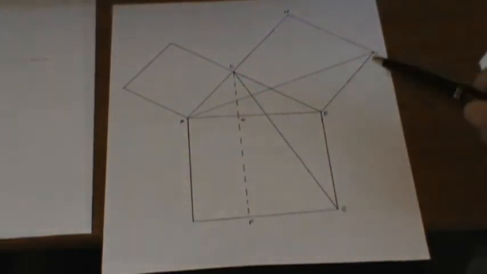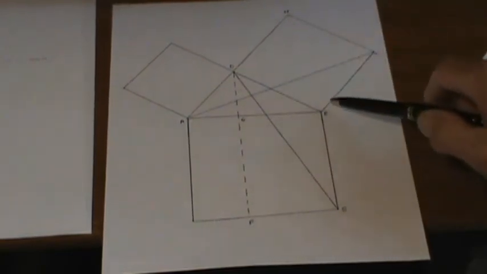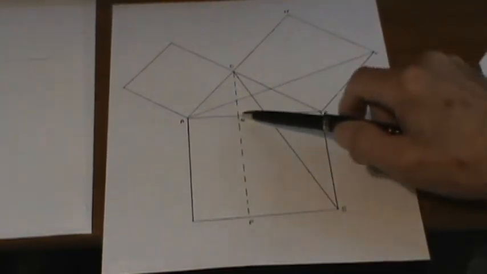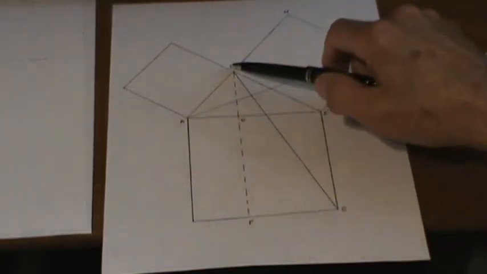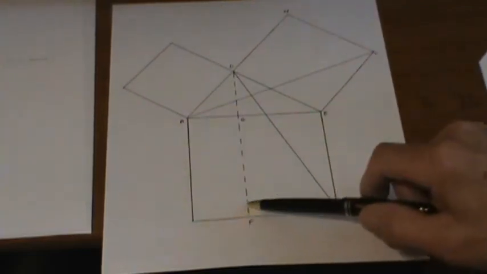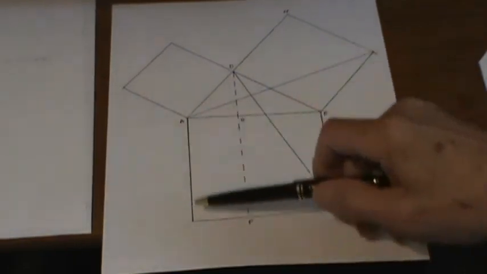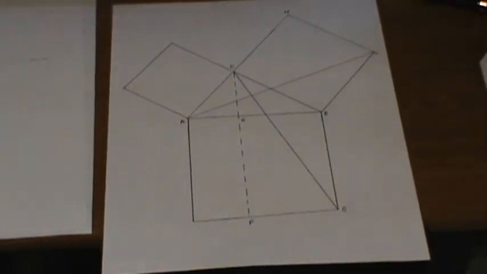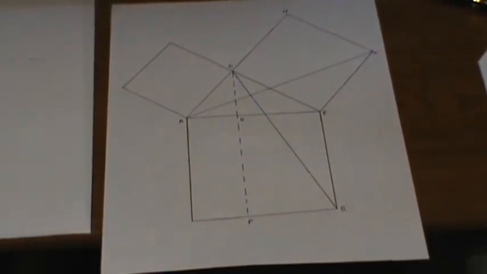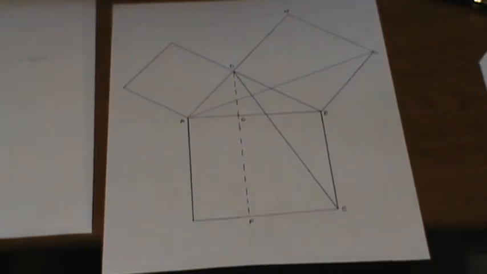And we're done. We've got the area of this square matching down here, the area of that square matching down here, and the sum of these two then give you the area of the square on the hypotenuse. So if you don't like numbers and you still want to do math, look up Euclidean geometry and you can see how to prove a whole bunch of stuff without actually having to add, subtract, multiply, or divide.